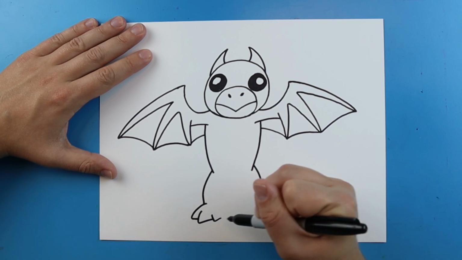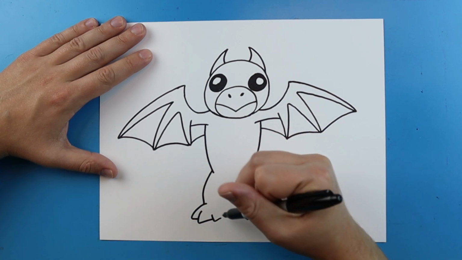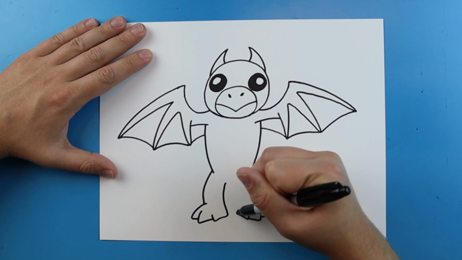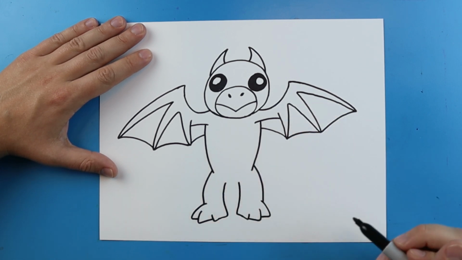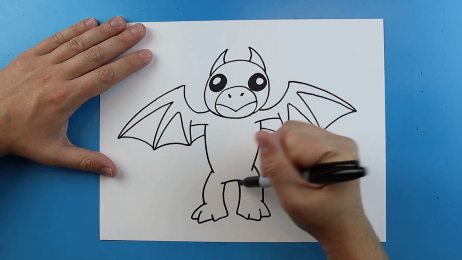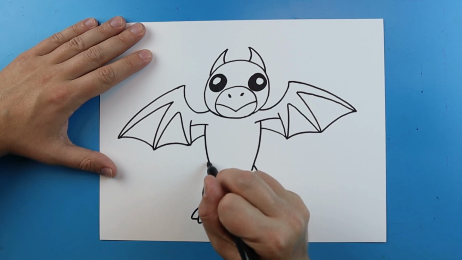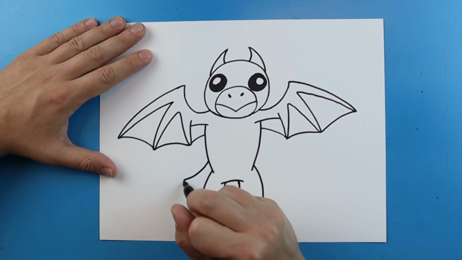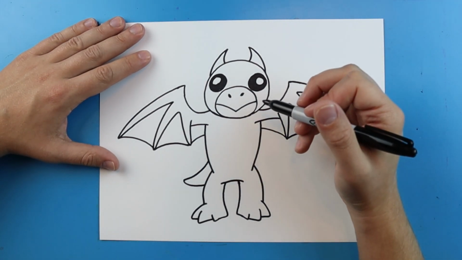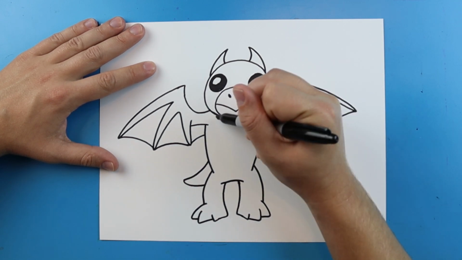Then I'm going to put one more here, and one more here, kind of like a little V shape. I'm going to go over and then curve it up. Go over and then curve it up. And then I'm going to add a little curved line right here. Then starting here, we're going to make a little line that goes out, and then it's going to come back. And then right here, I want to make a big line that's just going to go down and curve up.